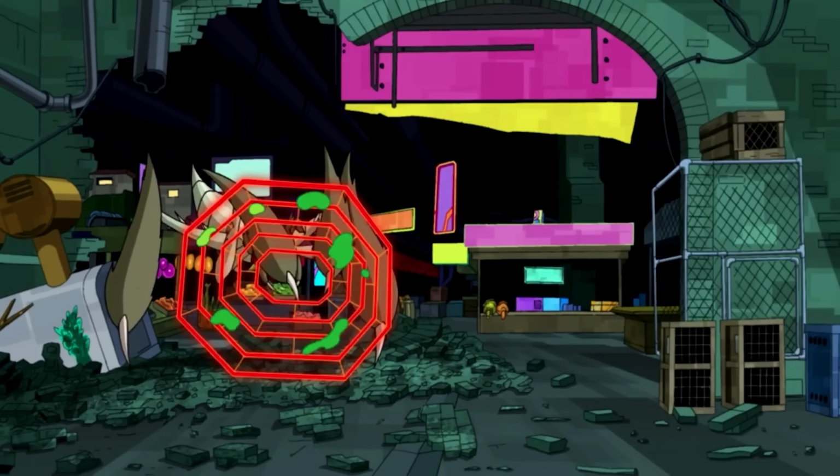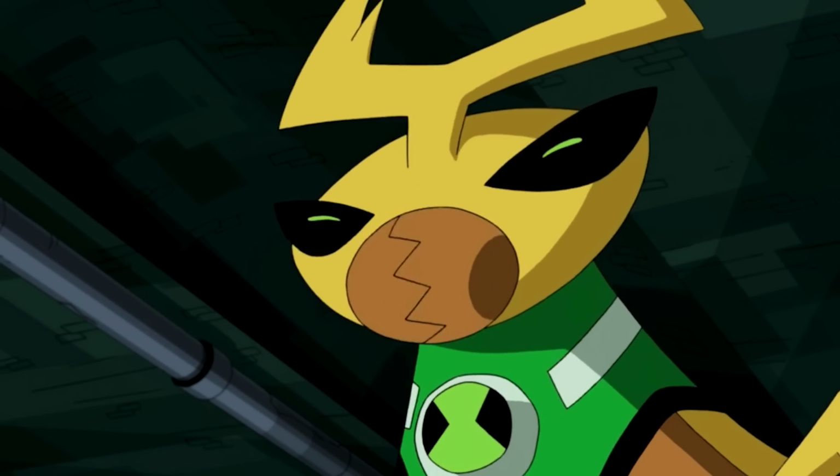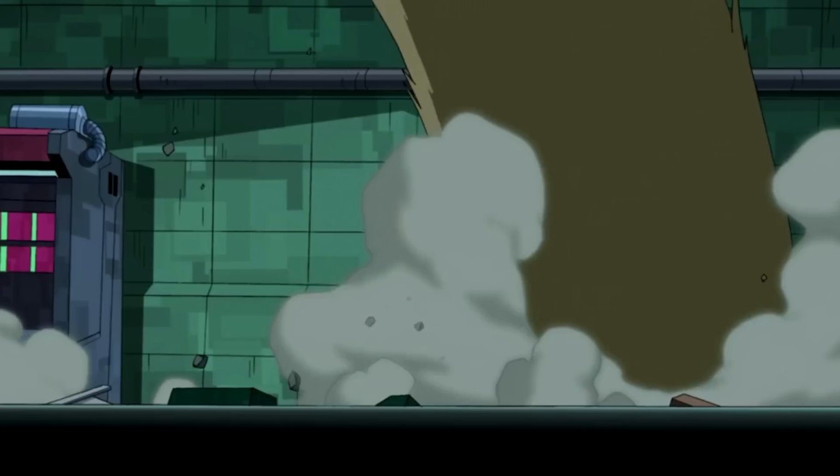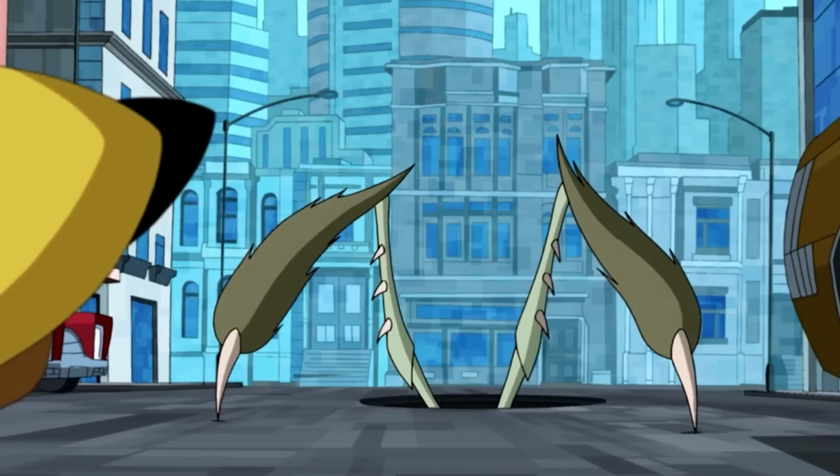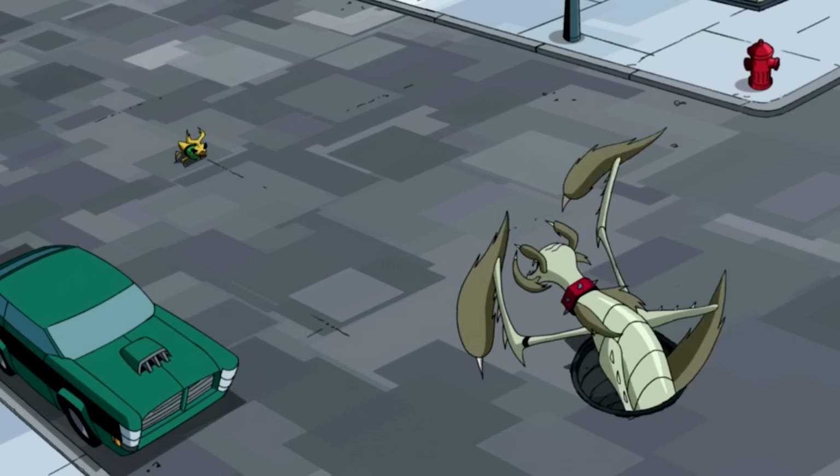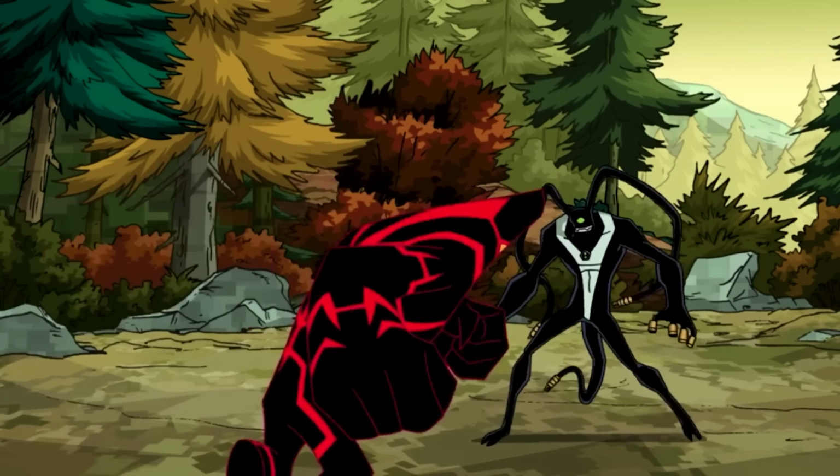This whole concept just makes the battles that much tougher for Ben, since these predators are direct species that go after the species of aliens Ben has in general. But why is Malware on this warpath?